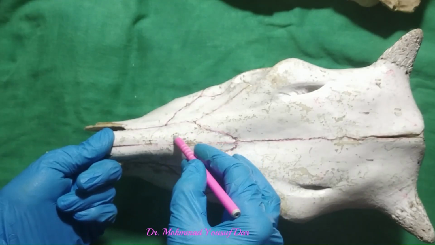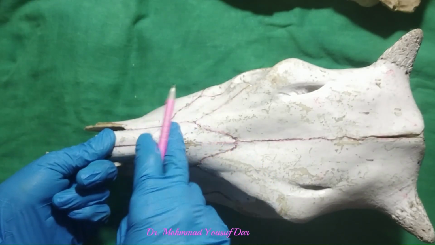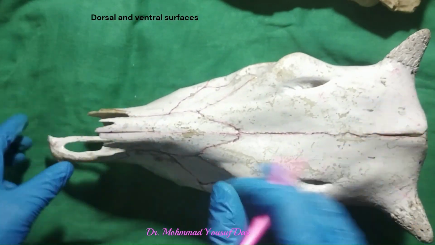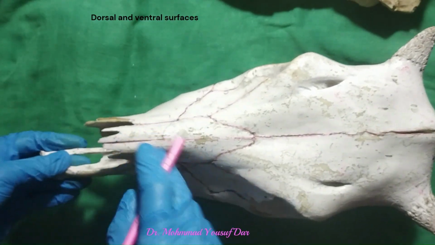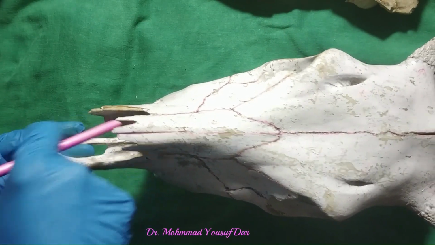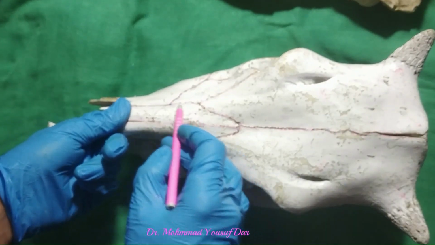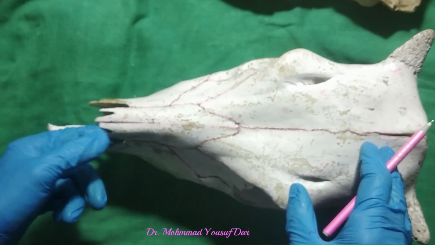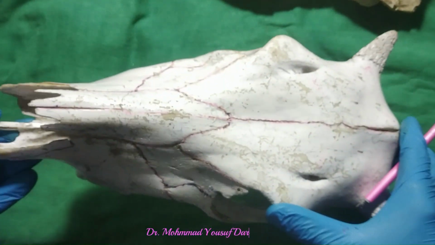This is the external dorsal surface, and inside there is the ventral surface. Okay, this is the dorsal surface, and what comes from inside is the ventral surface. The dorsal surface is convex, while the ventral surface is concave.